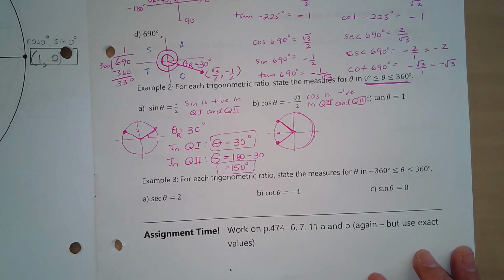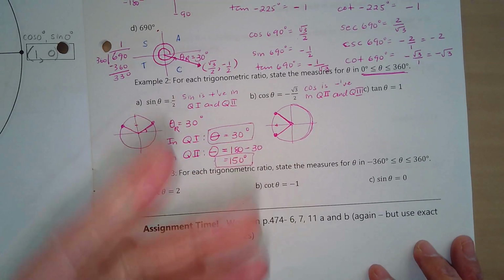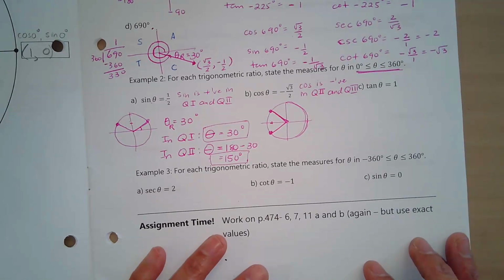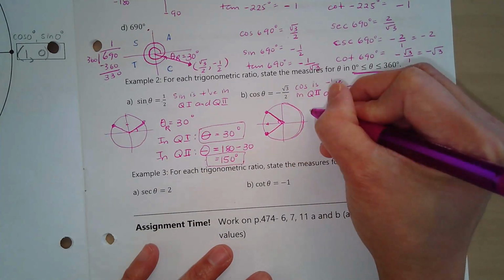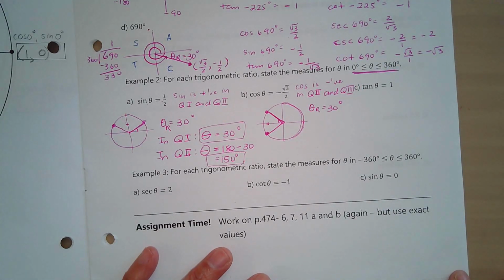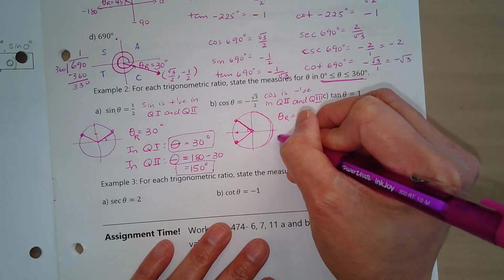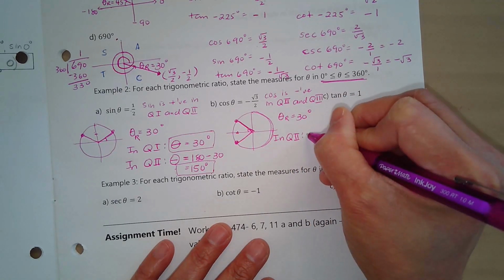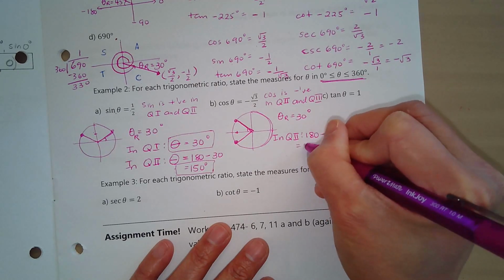For me, I like to see what I'm doing, but you don't have to necessarily draw if you remember what that is. So what's the reference angle there? It's also 30 degrees, right? So theta r is 30 degrees. That means theta in quadrant 2 is going to be 180 minus 30, which is 150 degrees.